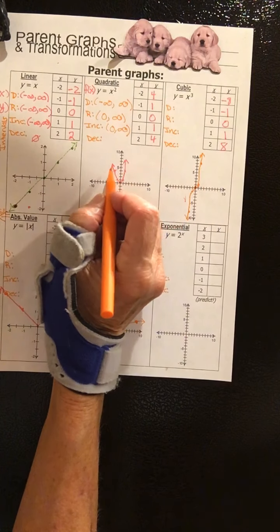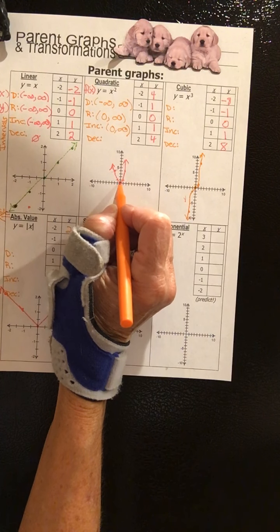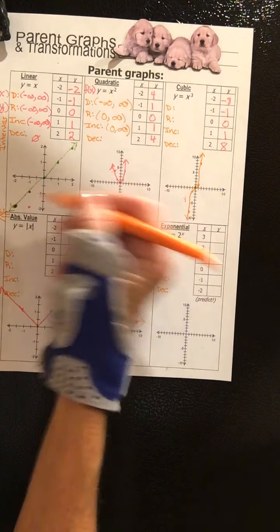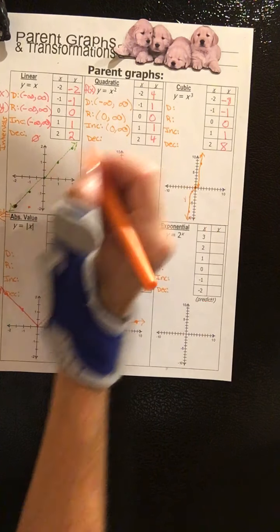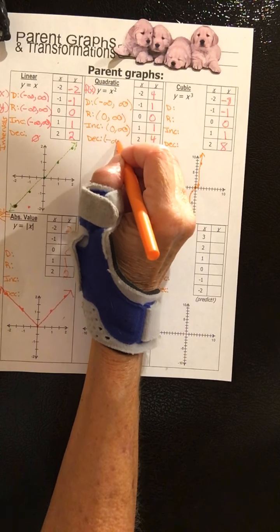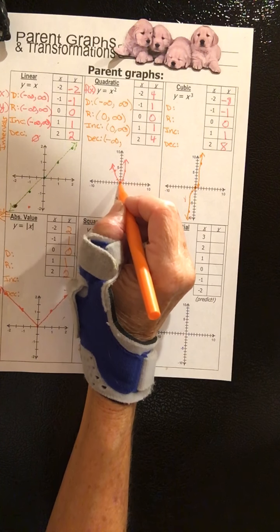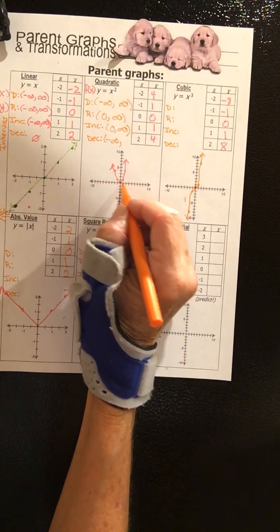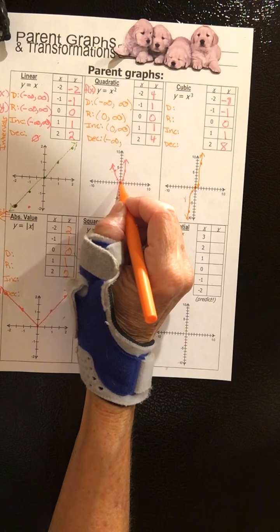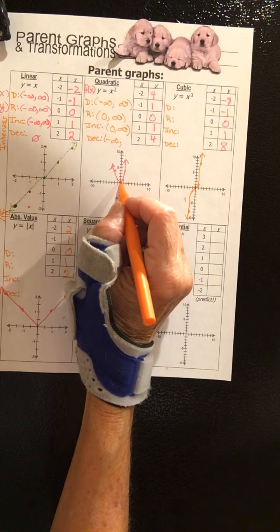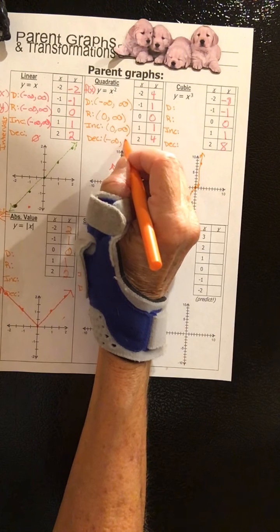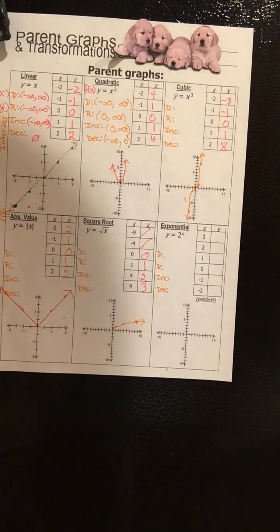Okay, so decreasing, well, it decreases from here. What's your x value here if it's left? So if you're left, that would be negative infinity. And then if you're on that roller coaster and you're going down and you stop right here, what's the x value here? At 0, and you're just sitting there, you're not doing anything. So it'd be 0 parenthesis.